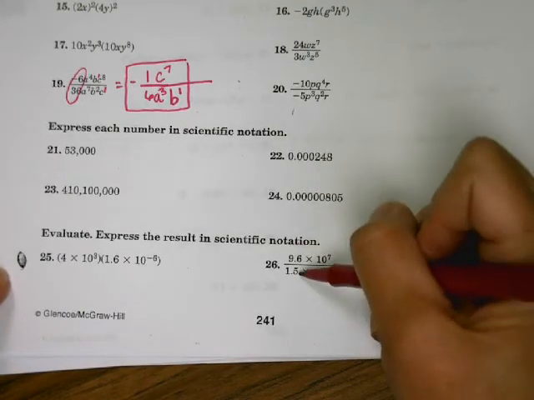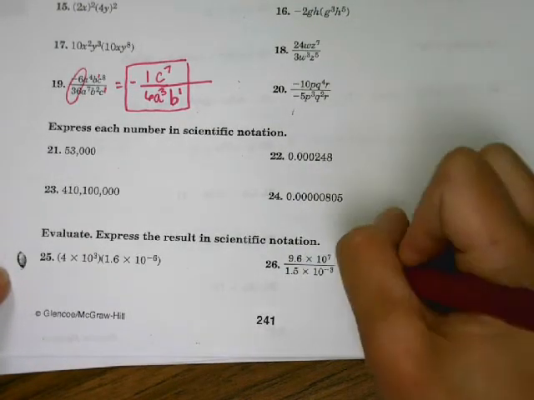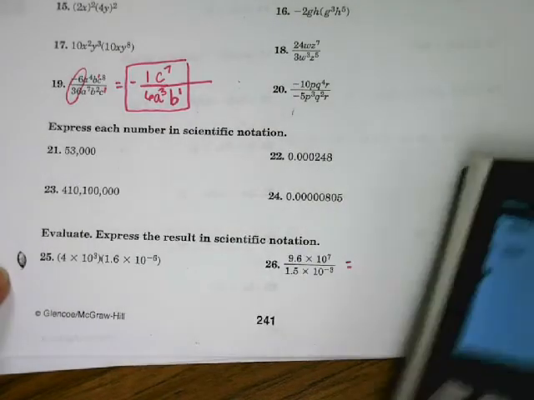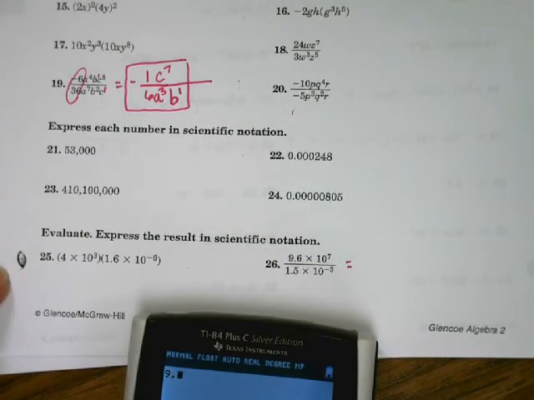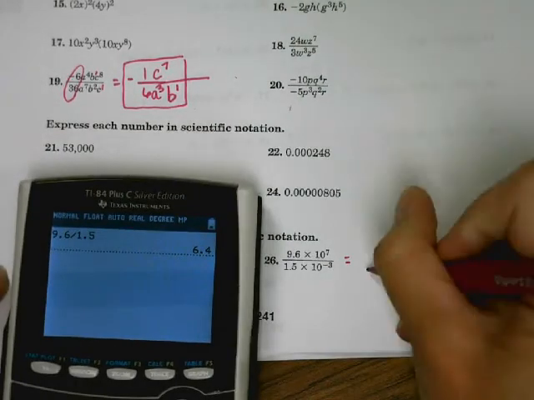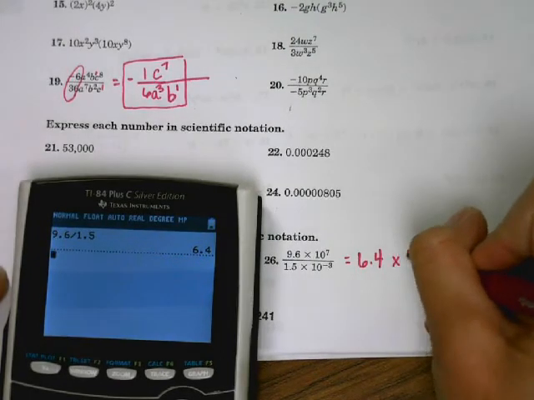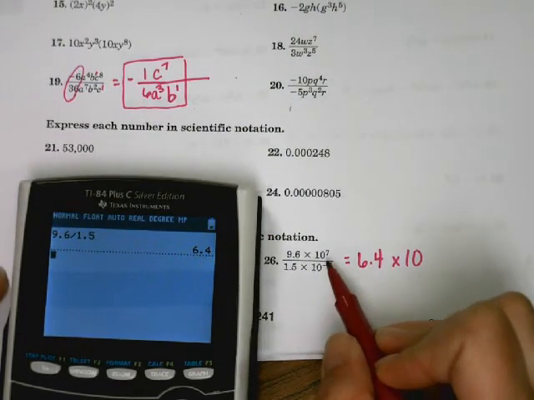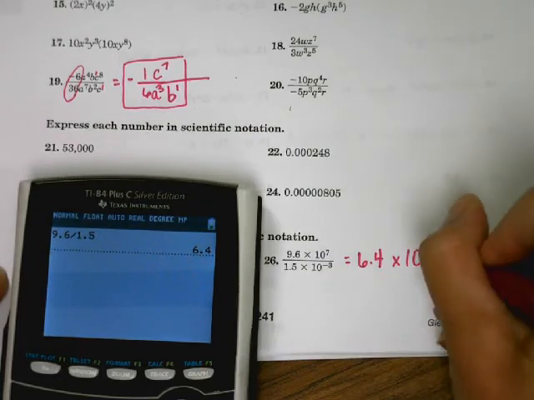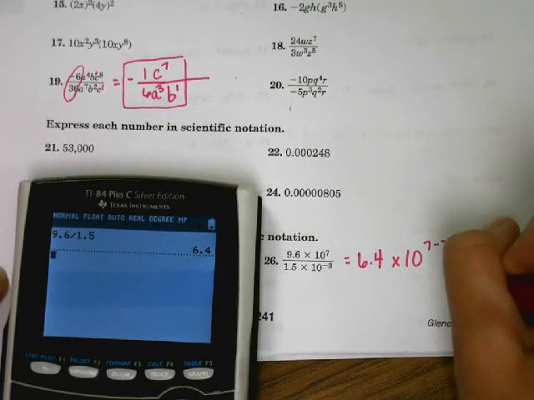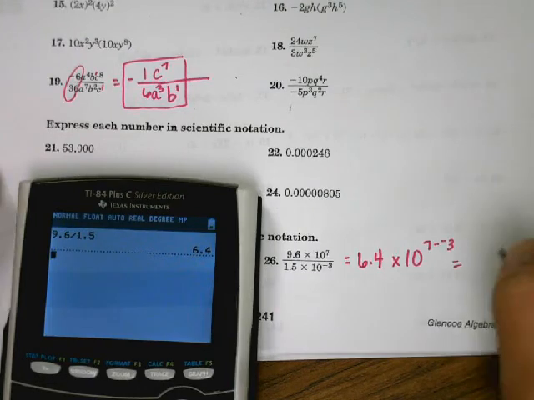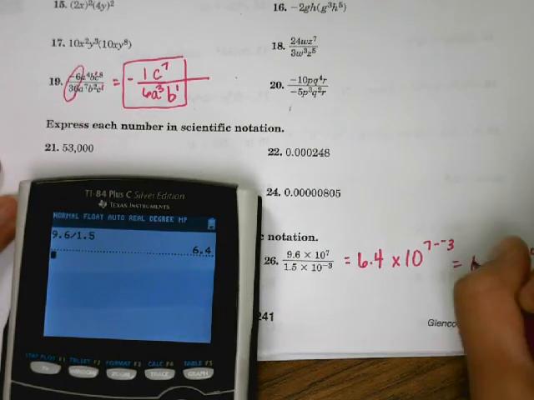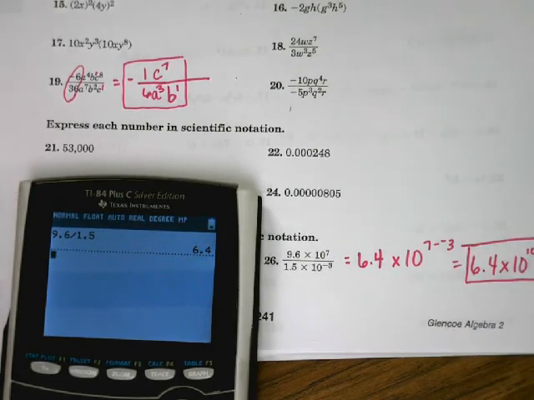All right, when you have scientific notation and you're dividing, you're actually going to divide them in your calculator. So I have 9.6 divided by 1.5. And I get 6.4 times 10 to the, now, what do I do when I'm dividing? I subtract. So I have 7 minus a negative 3. So this is going to be 6.4 times 10 to the 10th. All right, so that was monomials.